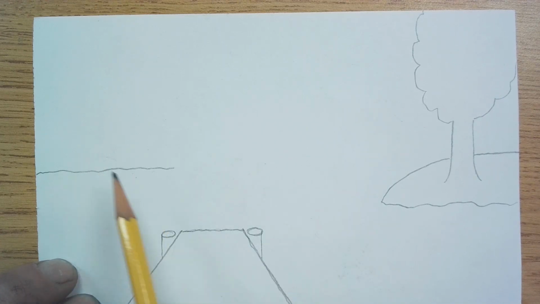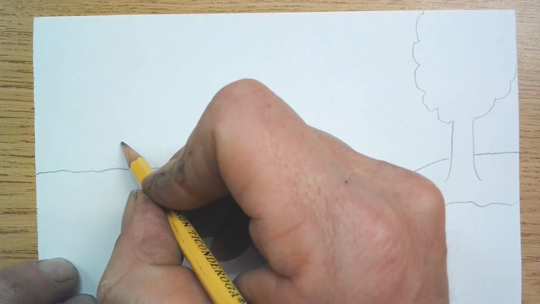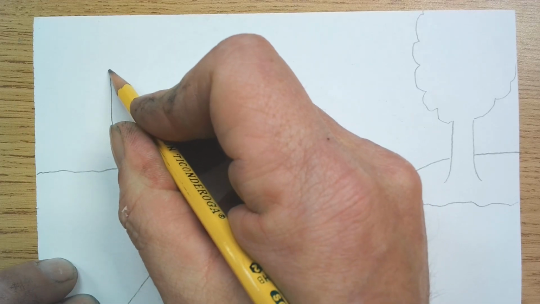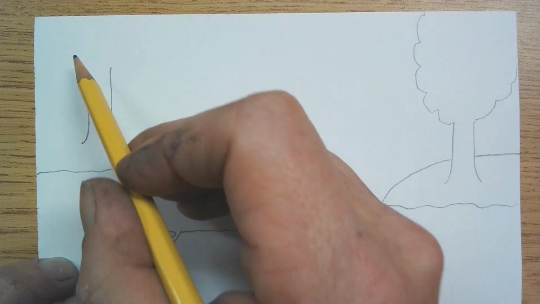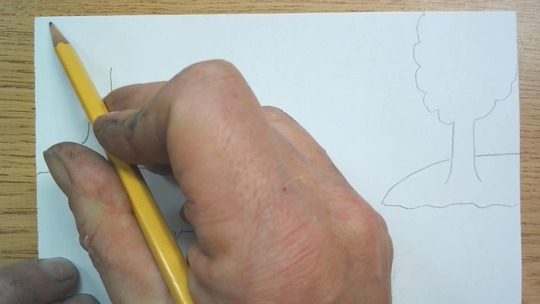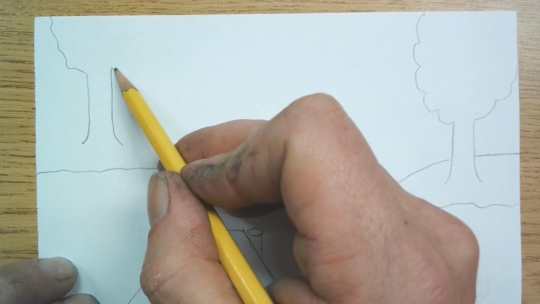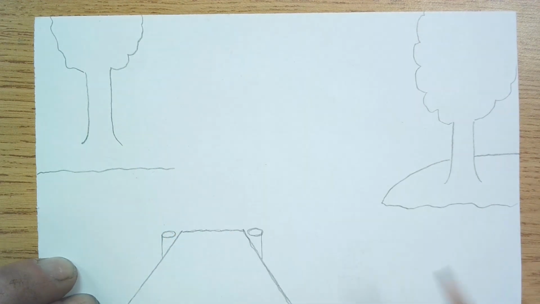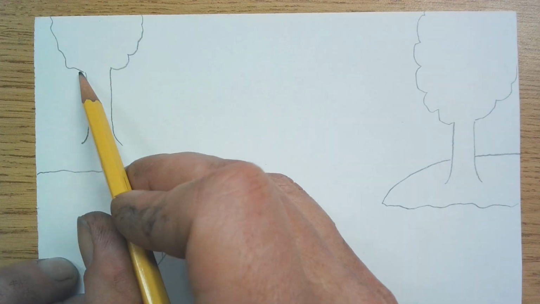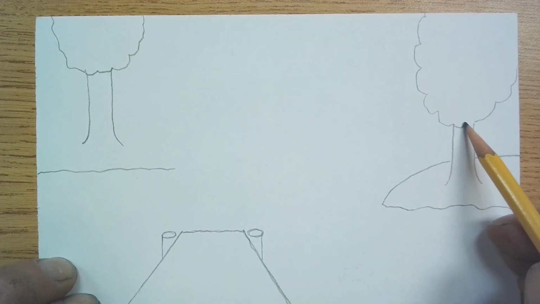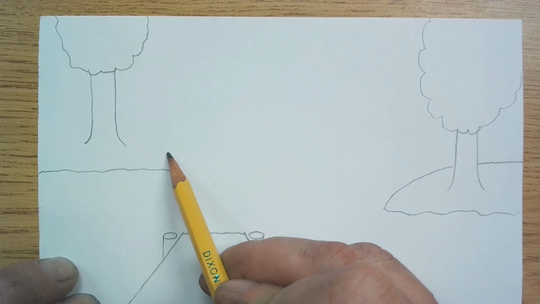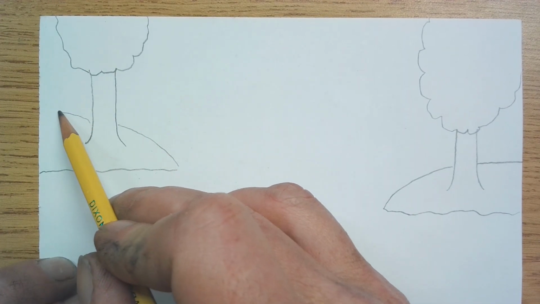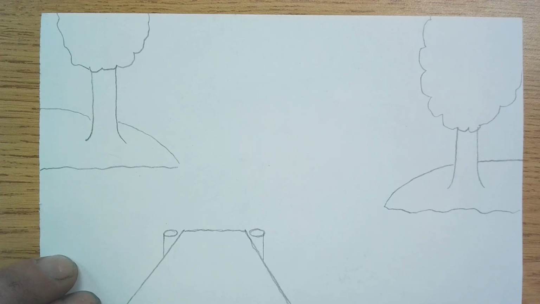Now, we're going to do something similar over here. Curvy line up, like so. And then that's going to go off the paper. Same way. Like that. And then curved line up and off like that.